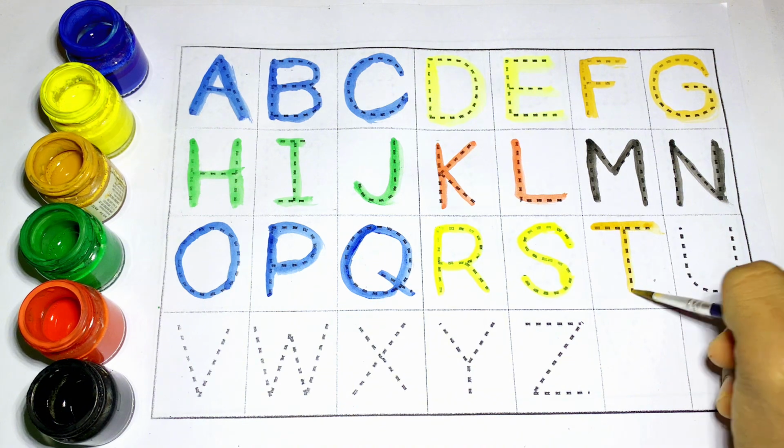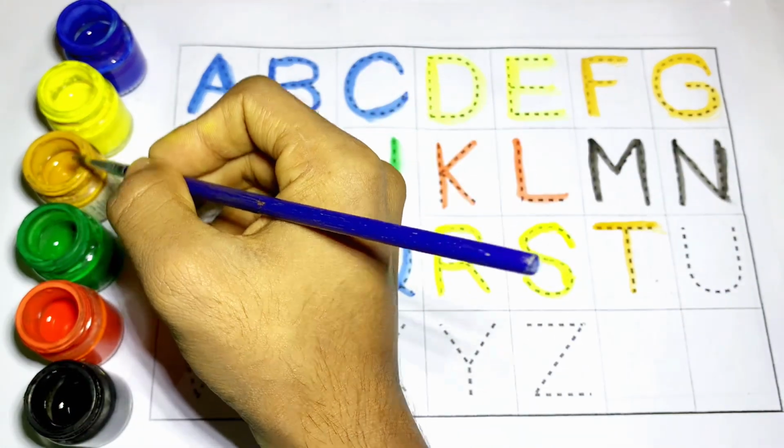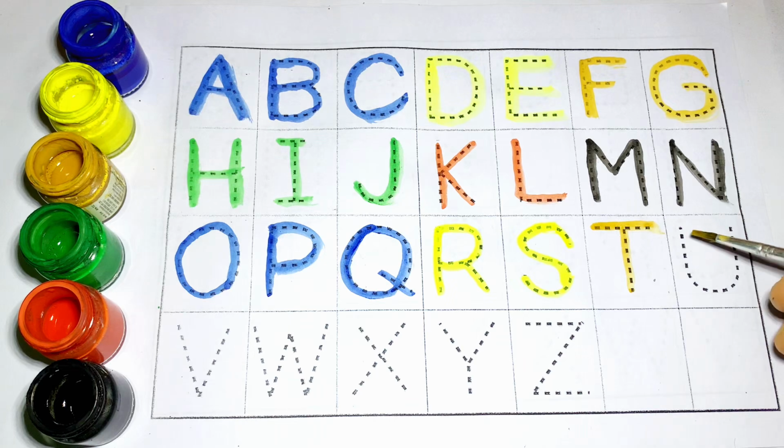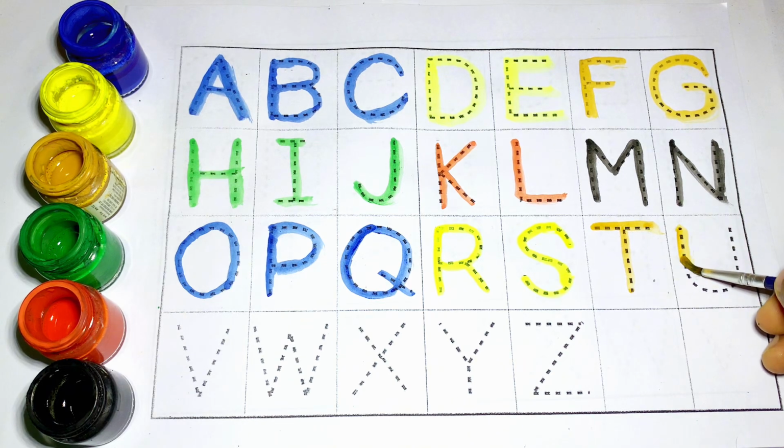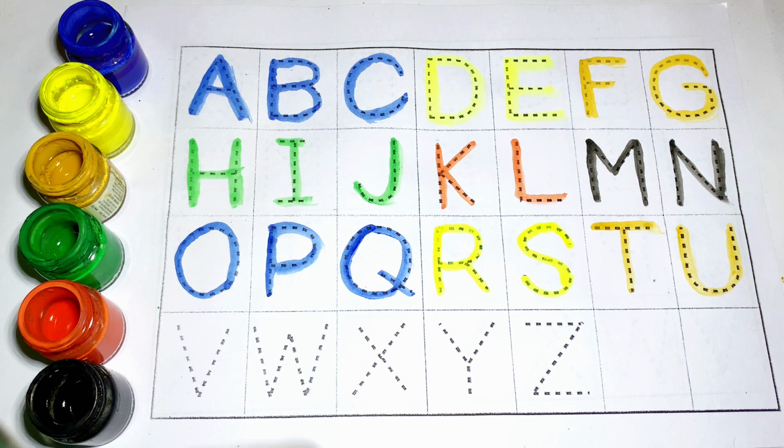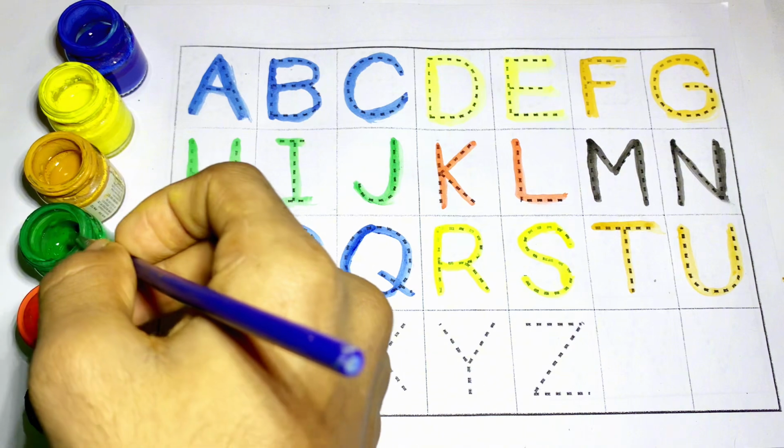Kids, again use yellow ochre color and draw U. U for umbrella. The alphabets of U. Kids, now draw V. V for van. V for vanilla. The alphabets of V, and use green color.